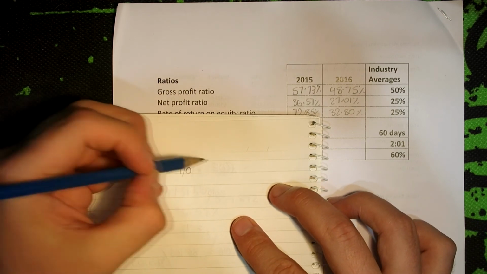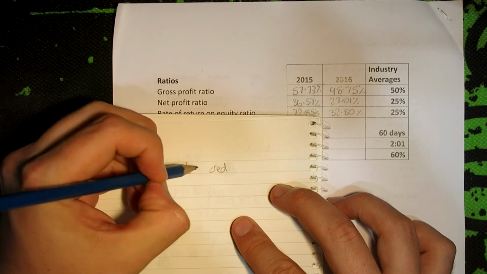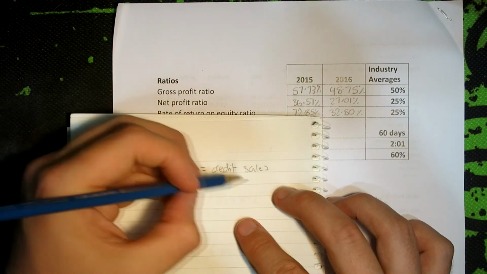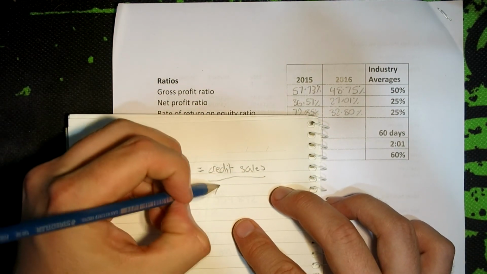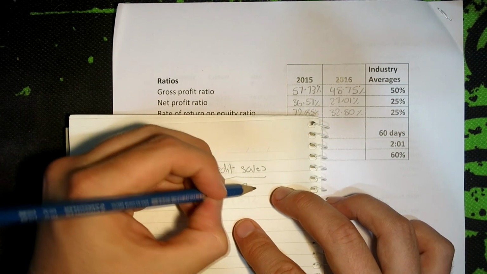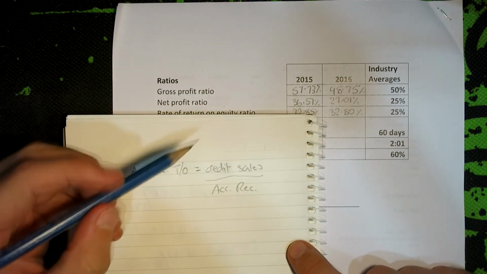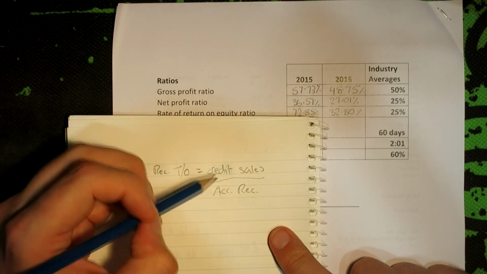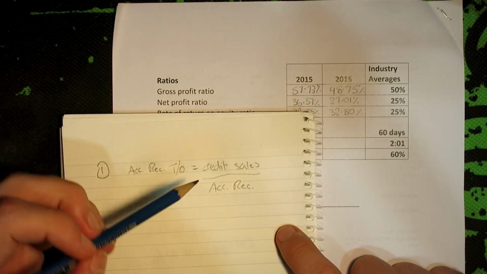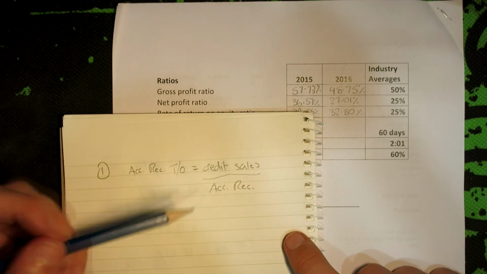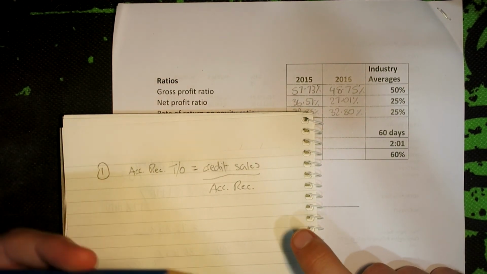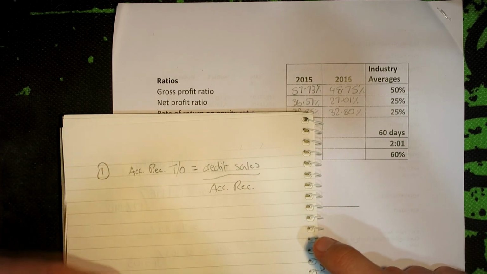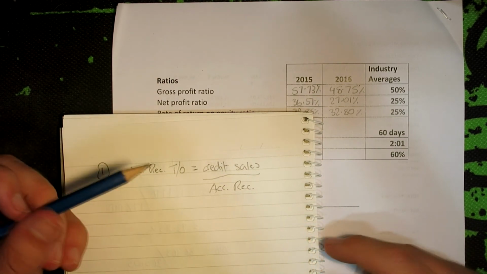So we have credit sales divided by accounts receivable. So step 1 is credit sales divided by accounts receivable. We don't use cash sales because cash sales have nothing to do with accounts receivable. Accounts receivable are created from credit sales.